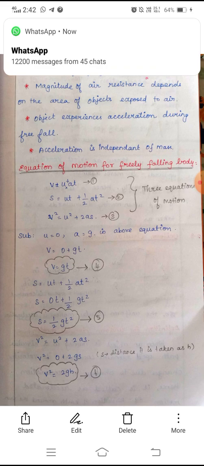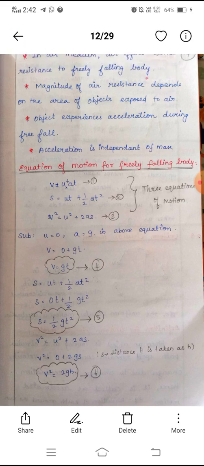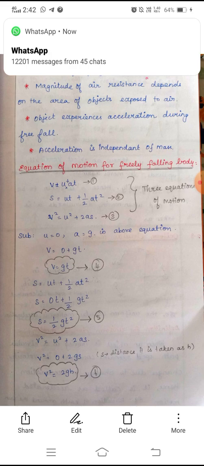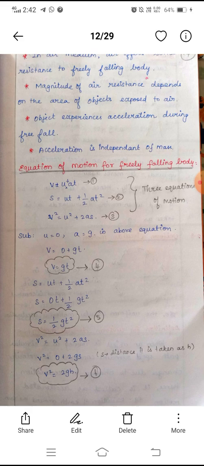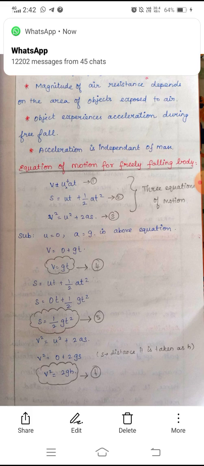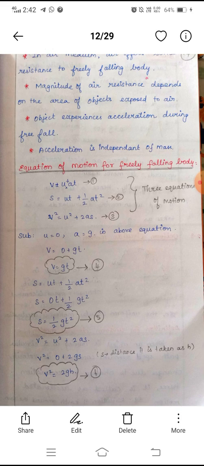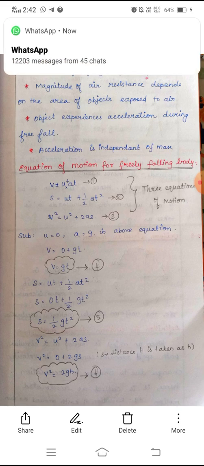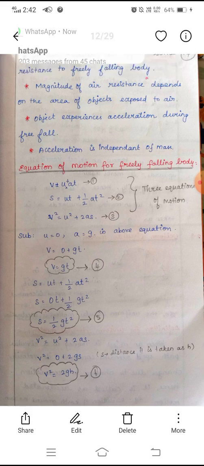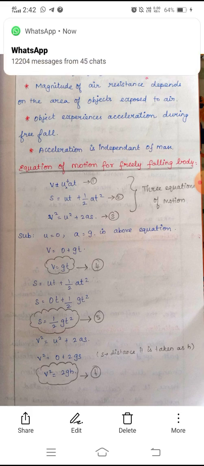It can be seen from these activities that the magnitude of air resistance depends on the area of objects exposed to air. So we know that the object experiences acceleration during free fall. This acceleration is independent of mass. This means that all objects, hollow or solid, big or small, should fall at the same rate, at the same time. So, the equation of motion for a freely falling body.